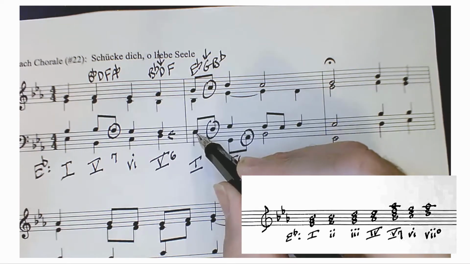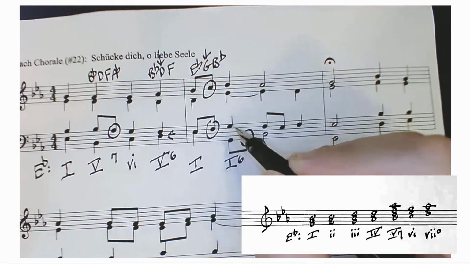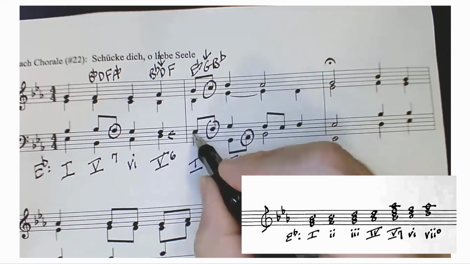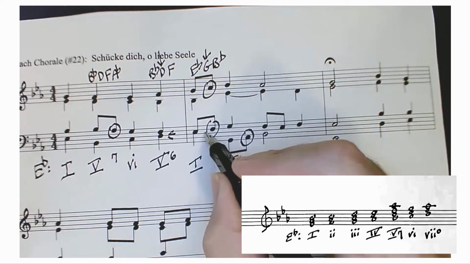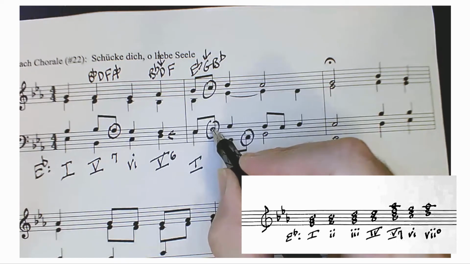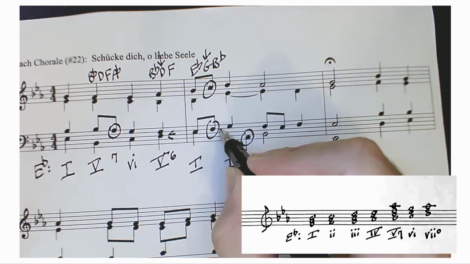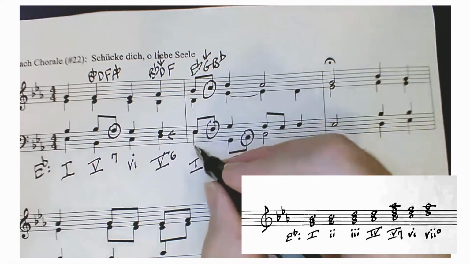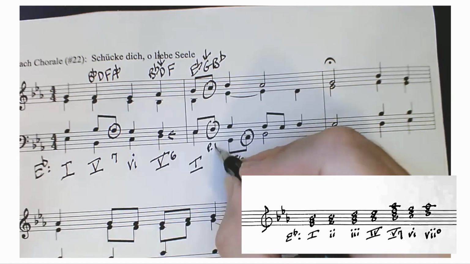Well, let's go ahead and revert to our non-chord tone vocabulary. And let's do this one first. We've got a non-chord tone that's been introduced by step, and then it is left by step in the same direction. So we should label that. That will be a passing tone.